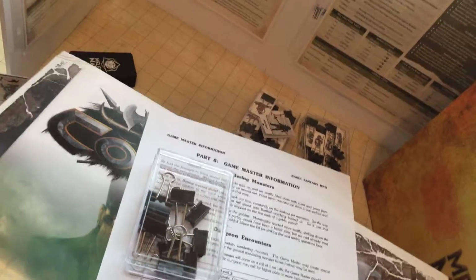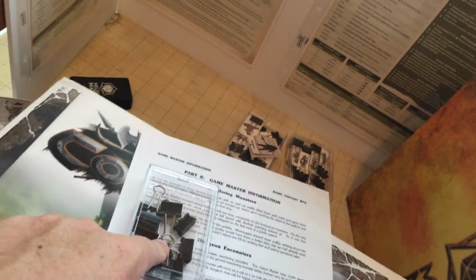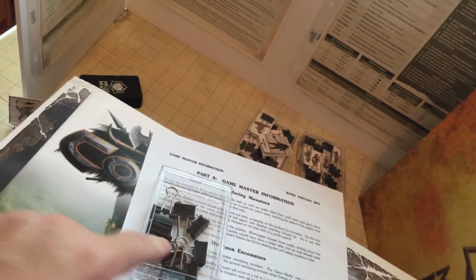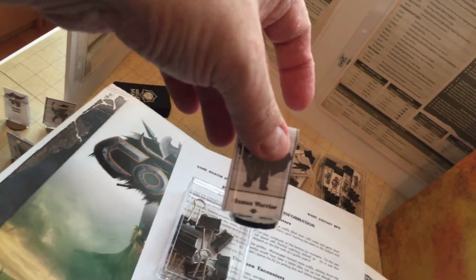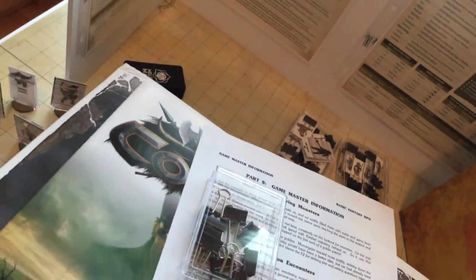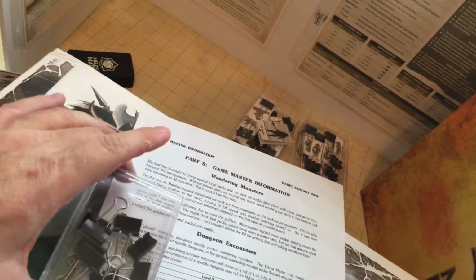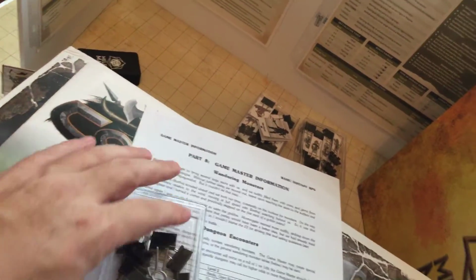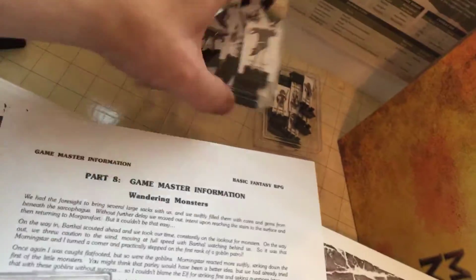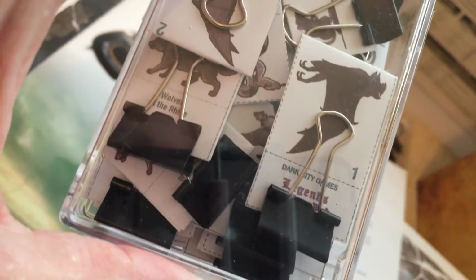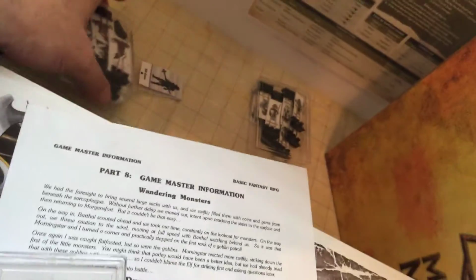So again, very cheap, less than $3 for 12 clips, and they work perfect. Now these I bought for probably about $9 for just 5. So you can see the cost effectiveness of using these, and I have various ones already set up for doing that.